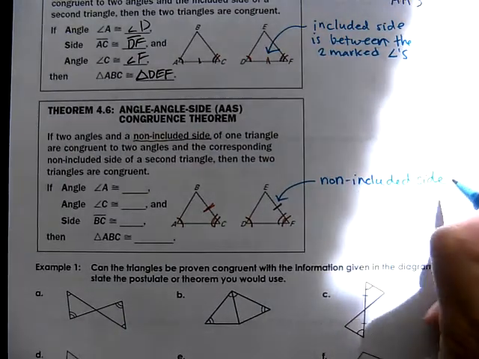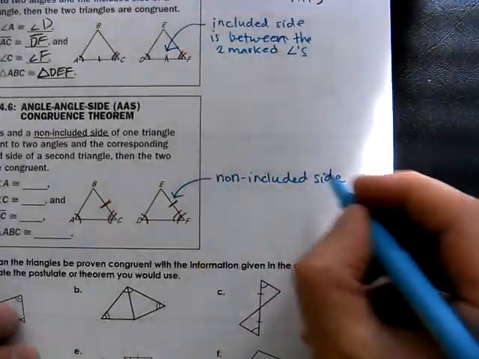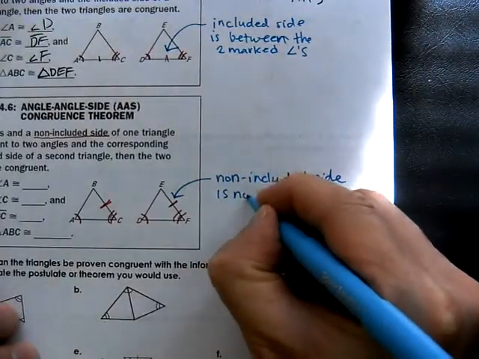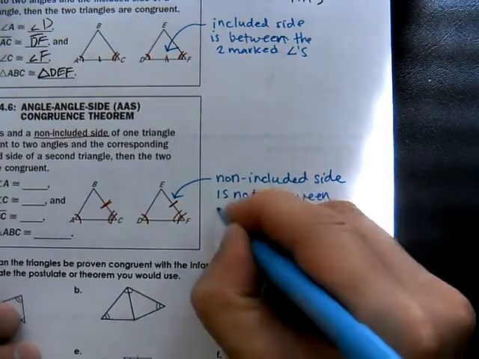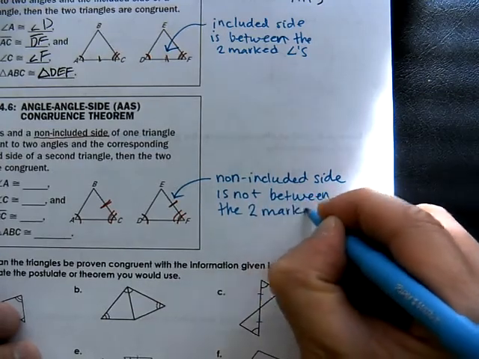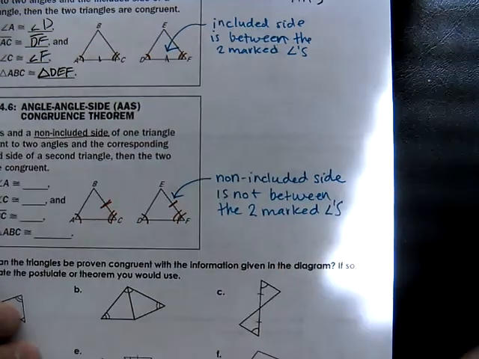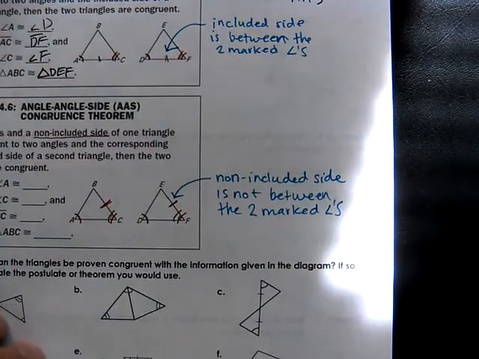So the non-included side is not between the two marked angles. Alright, so there's your difference between the included and non-included sides.